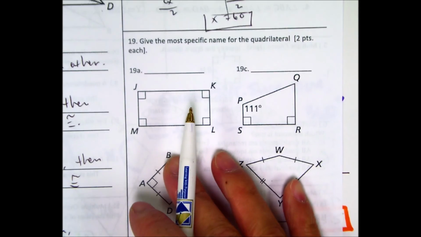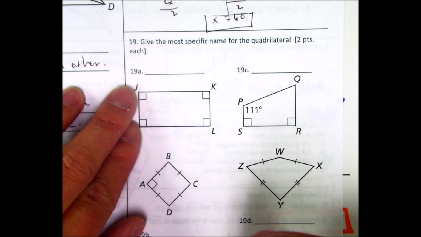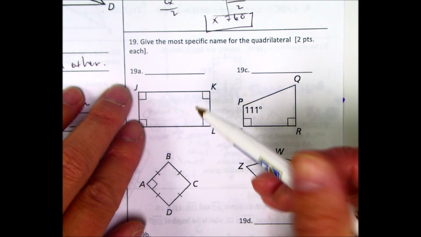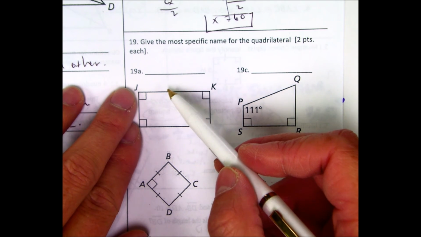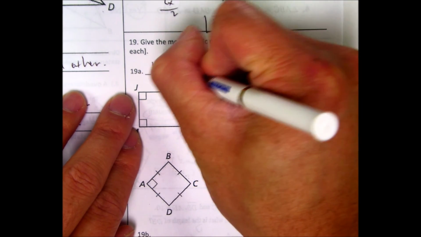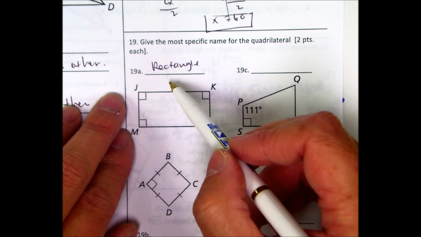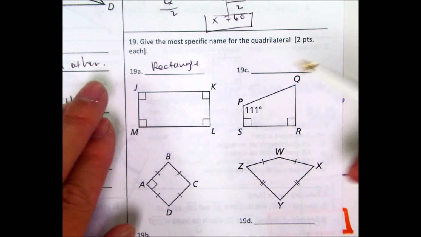Number 19, give the most specific name for the quadrilateral. Okay, I have 4 right angles, but it doesn't tell me anything else. It doesn't tell me if the sides are congruent, so we're going to say this one is a rectangle. So it's equiangular. If it was equilateral, meaning with the hash marks, then that would be a square.